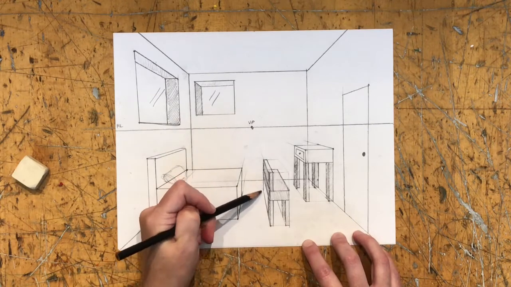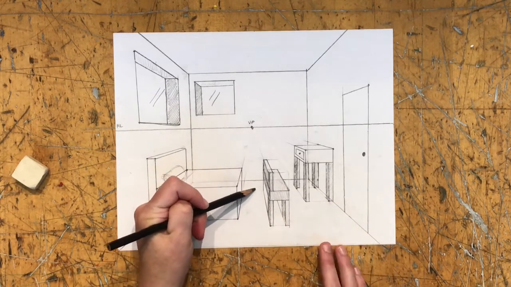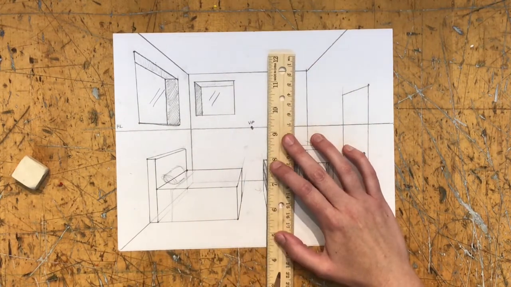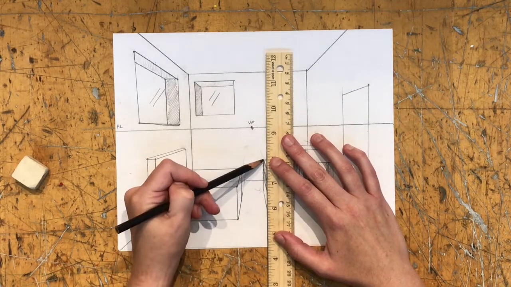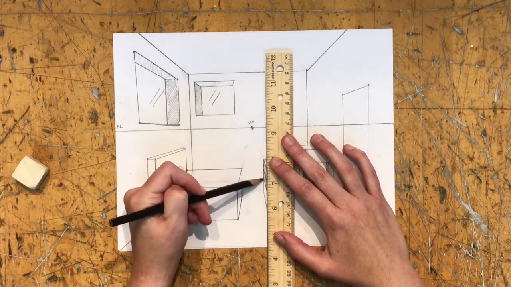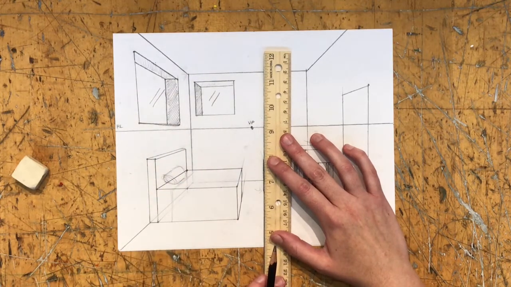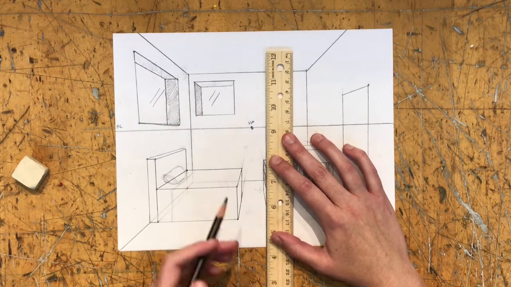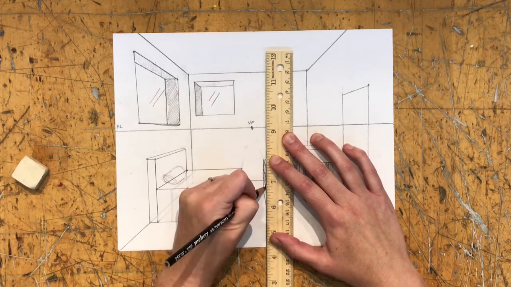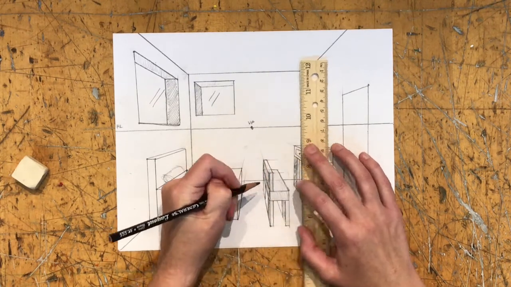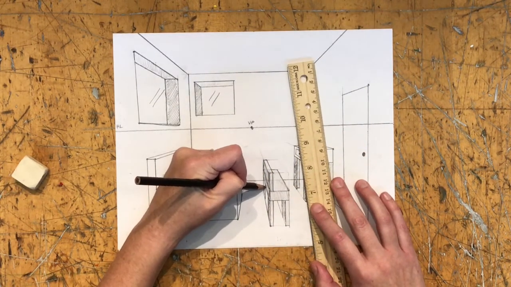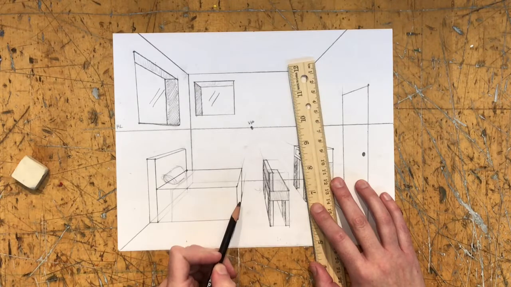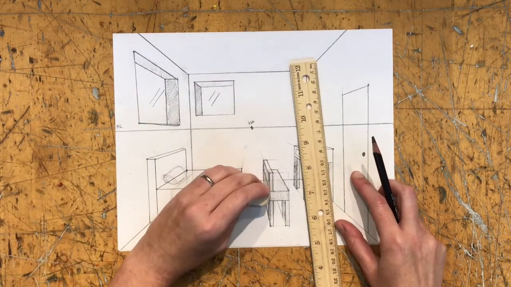So I'm going to go to this back leg back here, the back left leg of my chair right there. And I'm going to start by doing verticals. I would start with verticals that are straight up and down. So from that vertical, that's the edge of my seat there, I'm going to move my ruler over a bit to the right of that. And I'm going to do a vertical from underneath my seat down until it hits that converging line. And again, I'm going to shade this side just a little bit darker because that's the same side as this one, the side that is facing the bed over there.